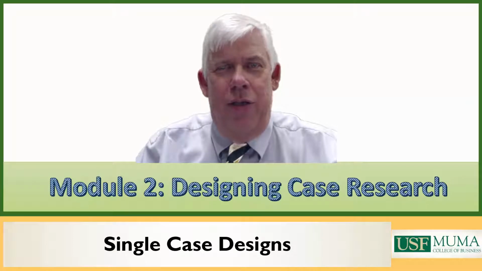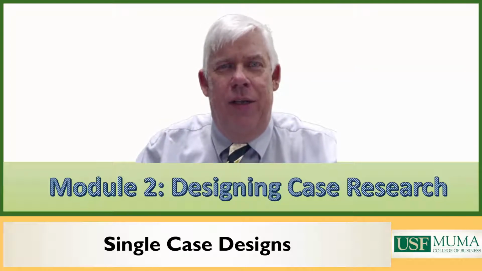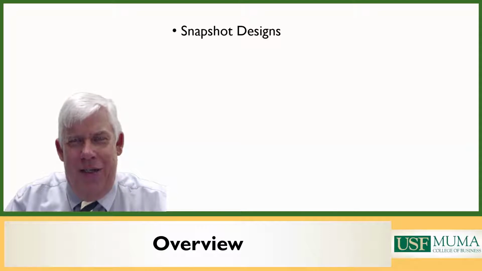We will now change our focus to the actual design of research cases, and we will begin by looking at the simplest of the research case design approaches, which is the single case design. We will begin by looking at the simplest design, a single case at a single point in time, sometimes referred to as the snapshot design.